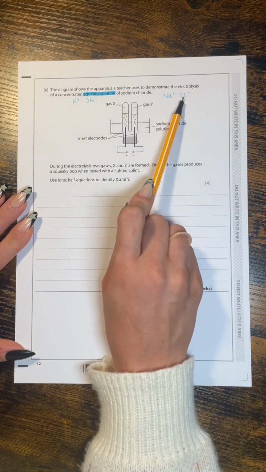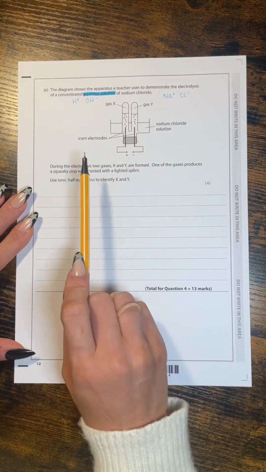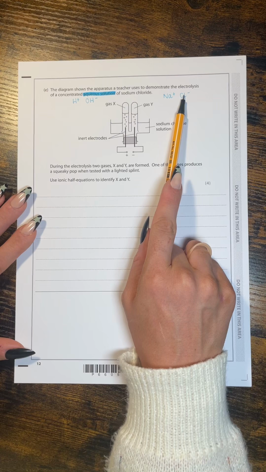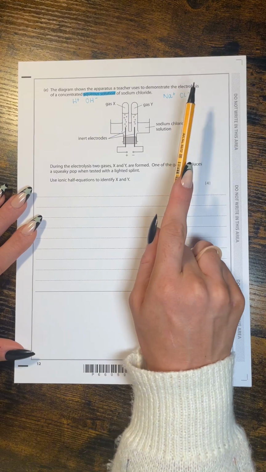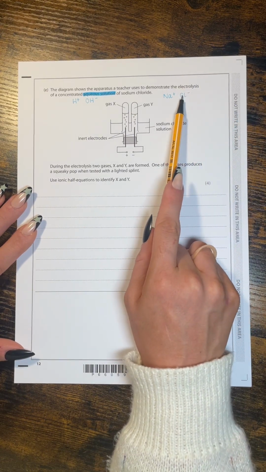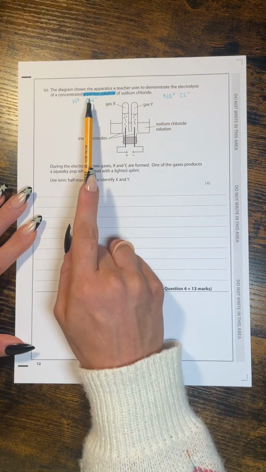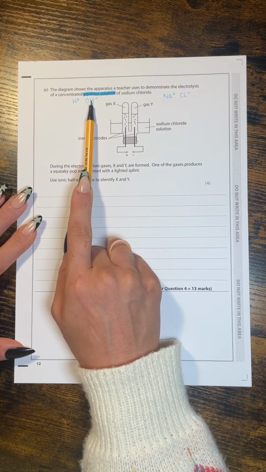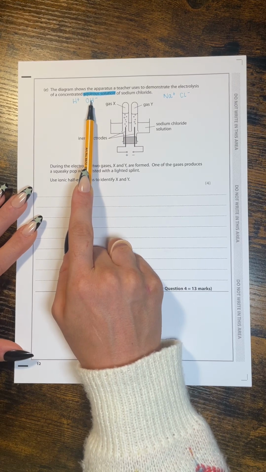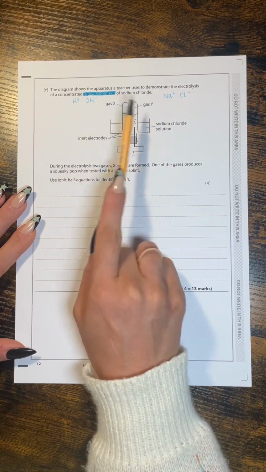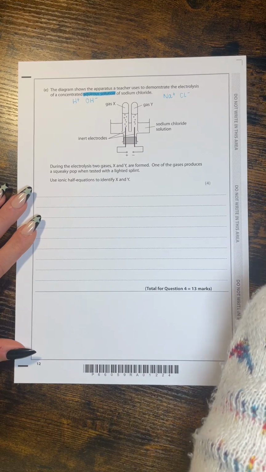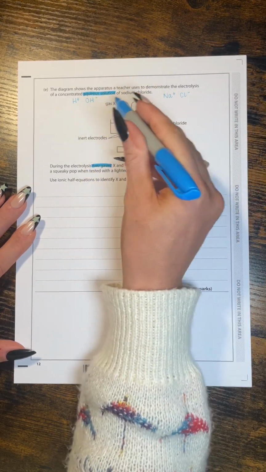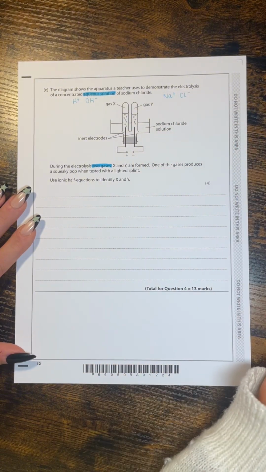For the other side, we haven't got so much of a clue, because if the Cl- ions were to go to the anode, then they would become chlorine gas as Cl2 molecules. If the OH- ions were to go to the electrode, then we would get the formation of oxygen as a gas. So we're going to have to think about that one a little bit. But like I say, we are told that two gases are formed, gas X and gas Y, as you can see there on the diagram.